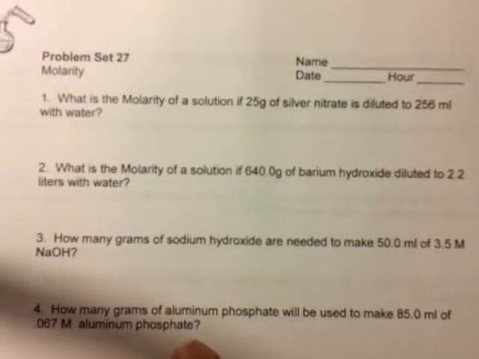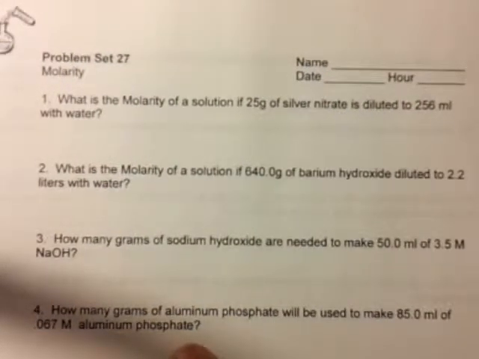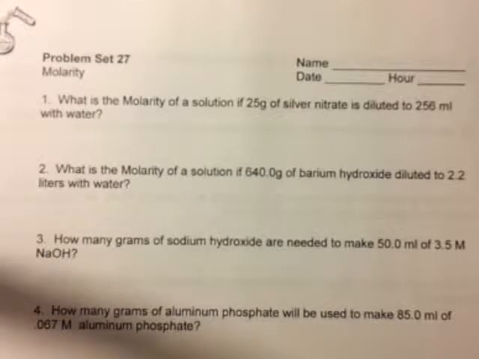Okay guys, this is problem set number 27. It's another molarity problem set, but it's a bit more detailed in terms of the fact that it uses stoichiometry quite a bit more, incorporating the balanced equations that are needed to do some of the calculations here at the bottom. The first four are actually pretty simple, and they're very similar to the last problem set, so let's check them out. Number one.